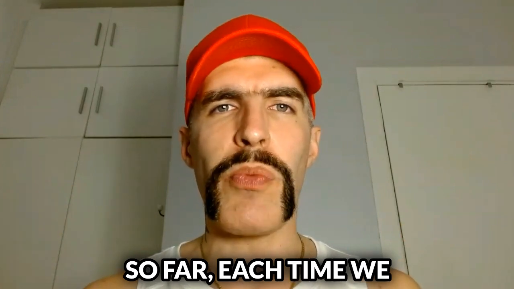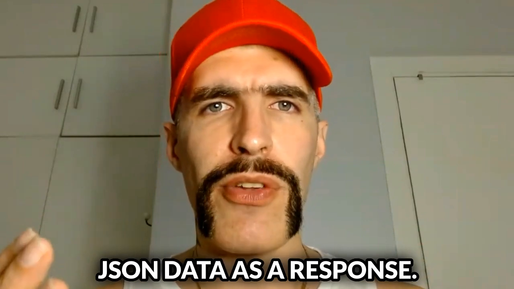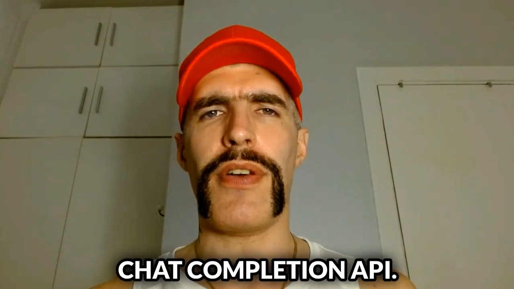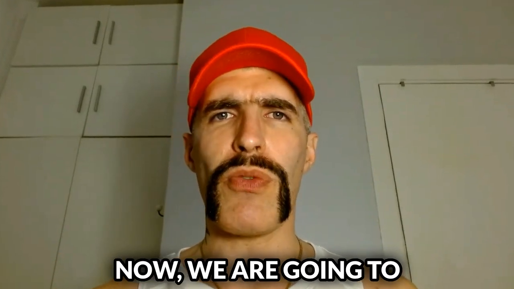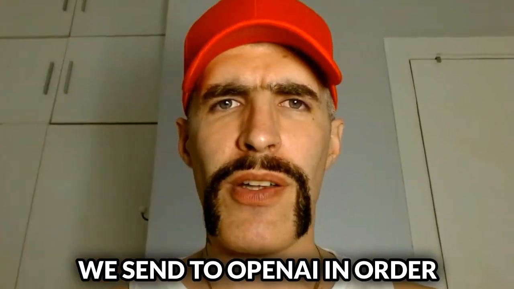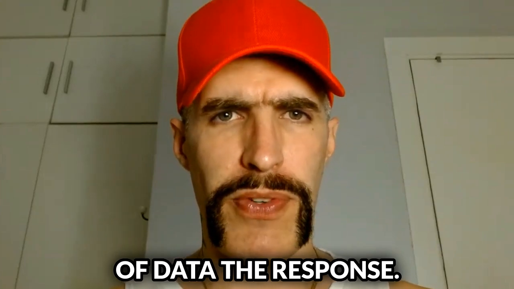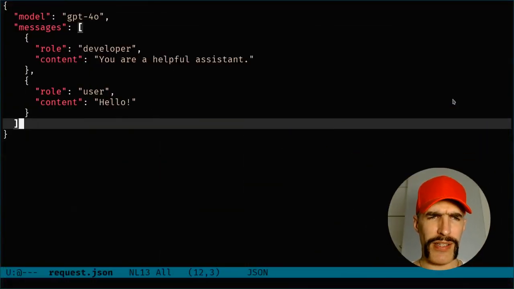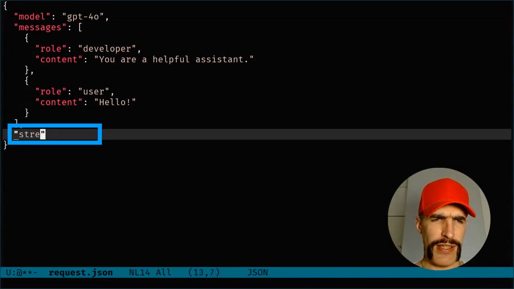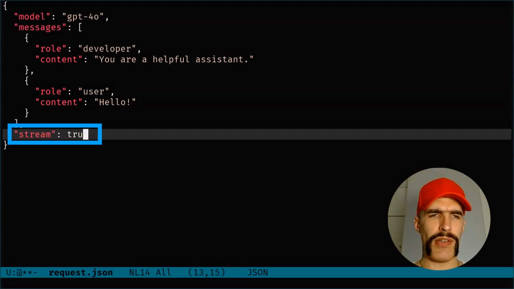So far, each time we sent a request to OpenAI, we received JSON data as a response. This is normal, this is the default behavior of the chat completion API. Now, we're going to modify the JSON data that we send to OpenAI in order to receive the response as a stream of data. So to do that, we go back in the request.json file and we modify it a little bit by adding the parameter stream that we set to true.